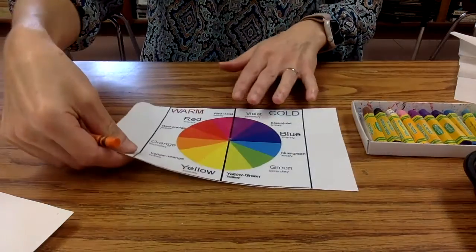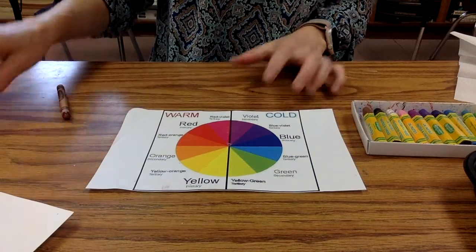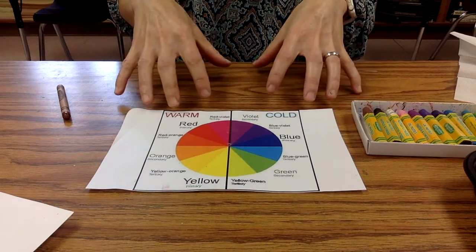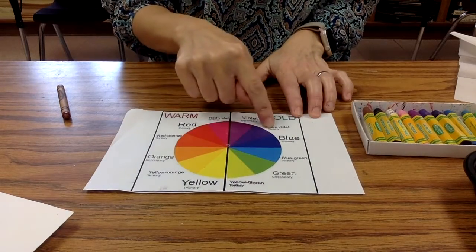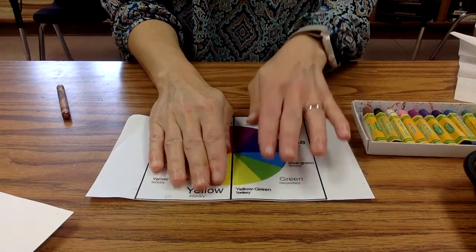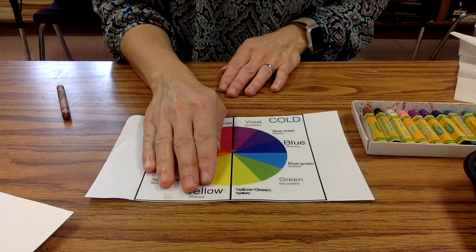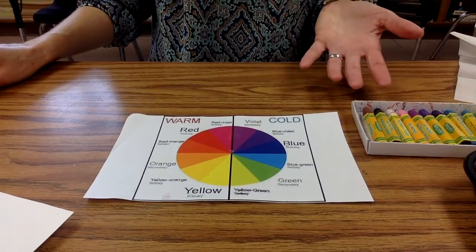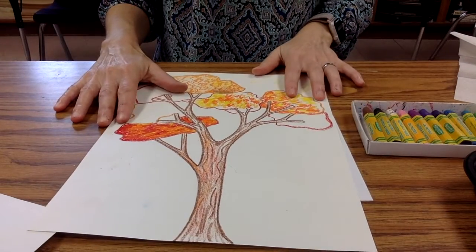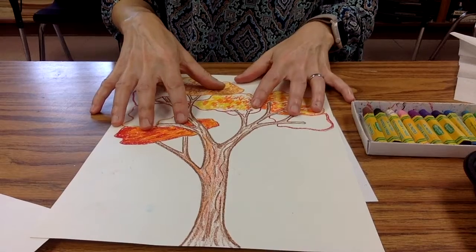So we're going to talk about two main groups of color for the leaves of our tree and later the sky. We're going to focus on the leaves today. So warm colors and cold colors. We're going to be choosing one of these color groups, warm colors or cold colors, to color in our treetops, our leaves. So it's fall right now. You might be picturing a tree where the leaves have started changing. That's what I was picturing with this one, so I stuck with warm colors.